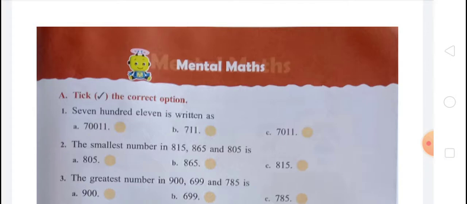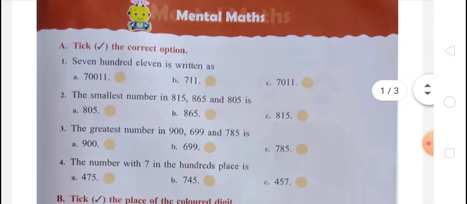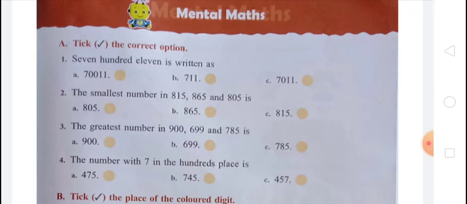Now second, the smallest number in 815, 865 and 805. Which number is smallest of all? You know that 805 is the smallest. Now question third, the greatest number in 900, 699 and 785.